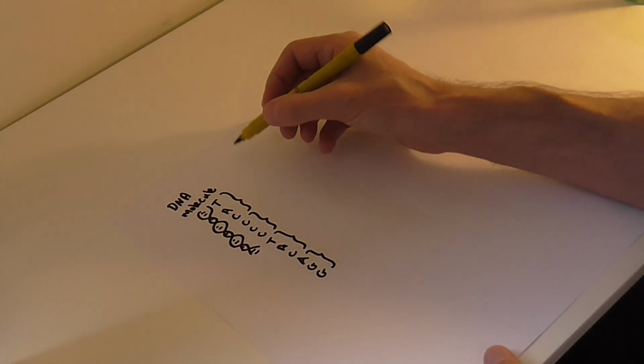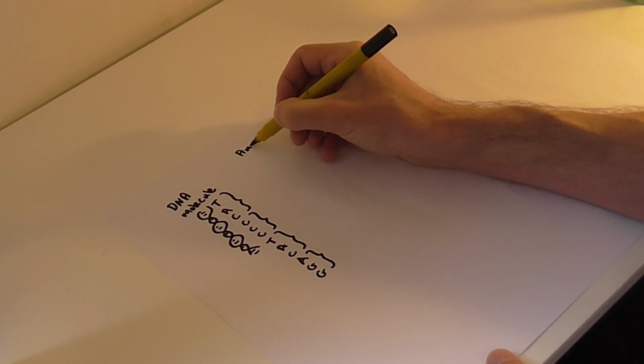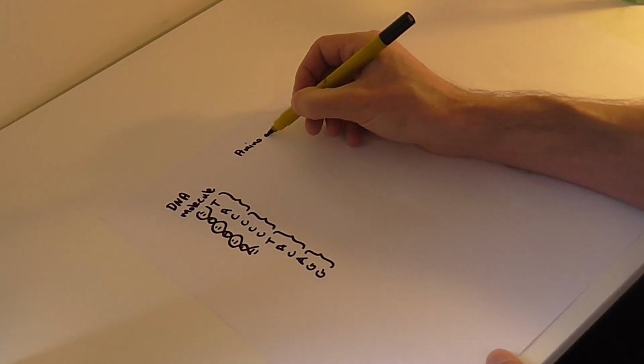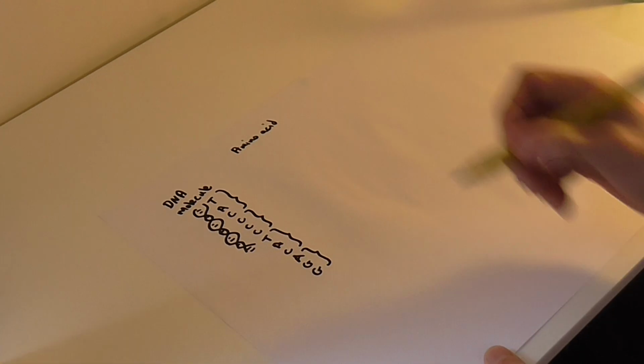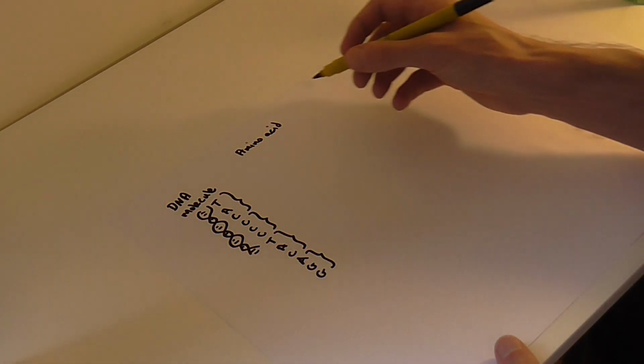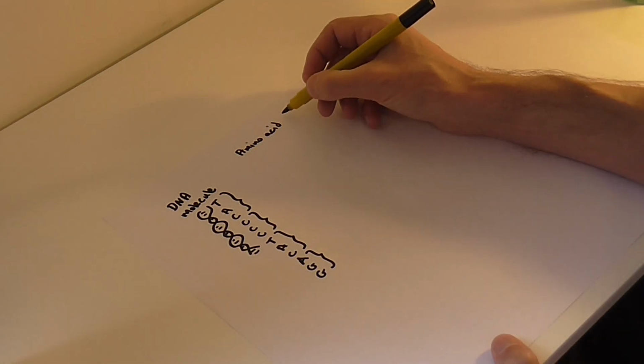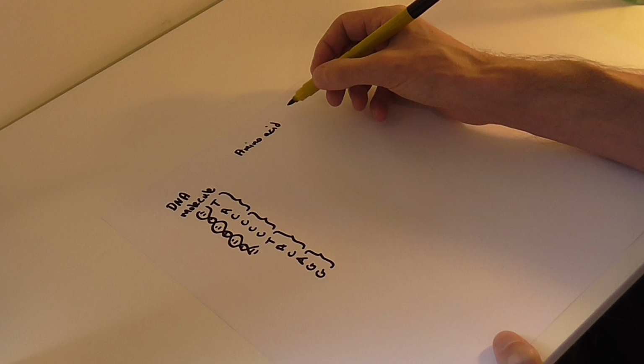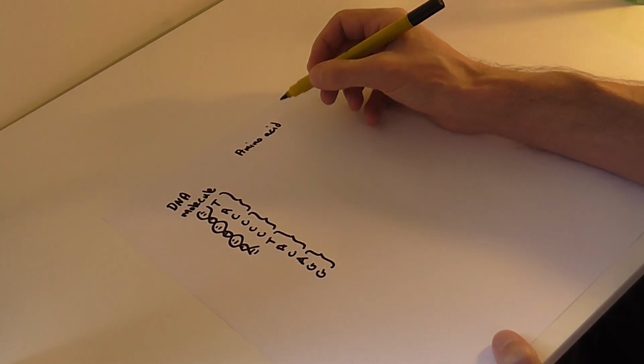So the DNA base sequence of TAC is going to determine and code for a particular amino acid that you find in the primary structure of a polypeptide chain.